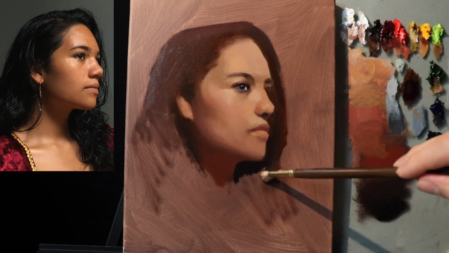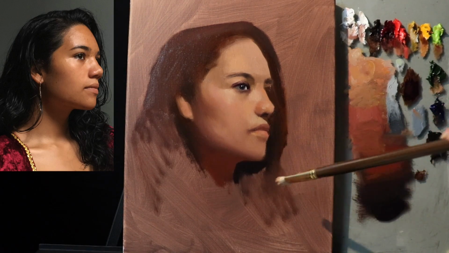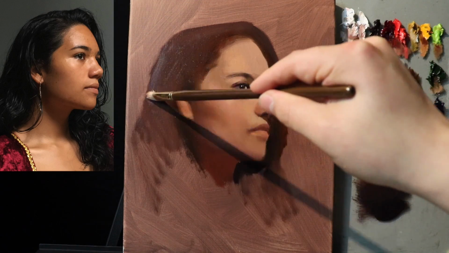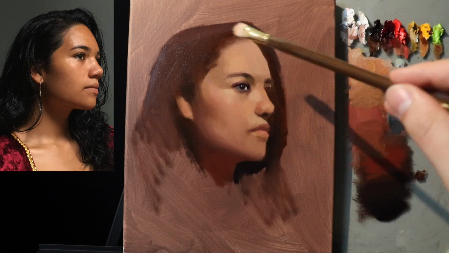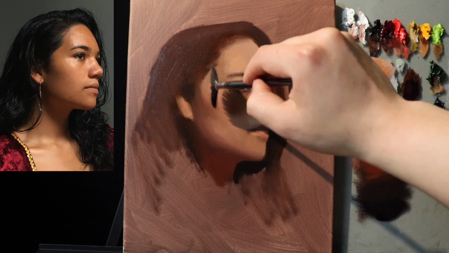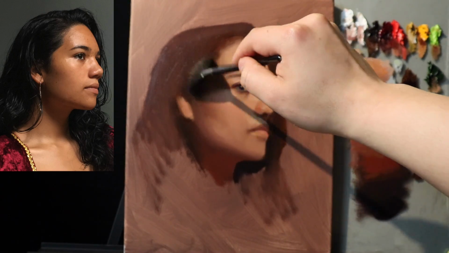Let's start to sketch in how much of the hair we want to show. I don't want to do too much. I want to definitely leave this in vignette because I think that's starting to look like that style. If you don't know what vignette means, vignette is basically just leaving areas of the painting unfinished to complement areas of the painting that are more finished.